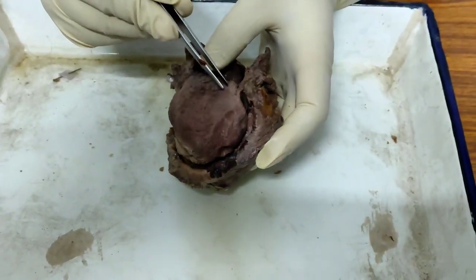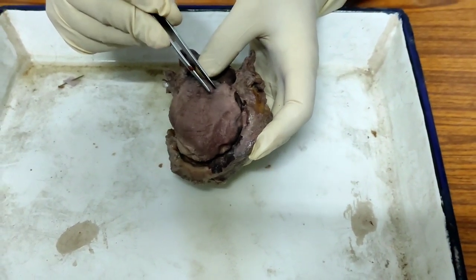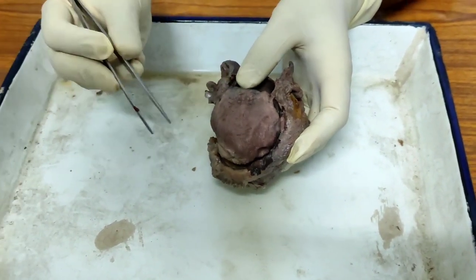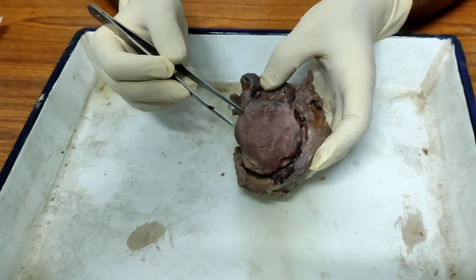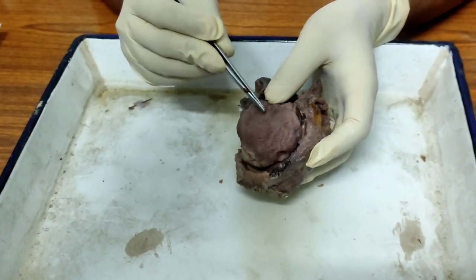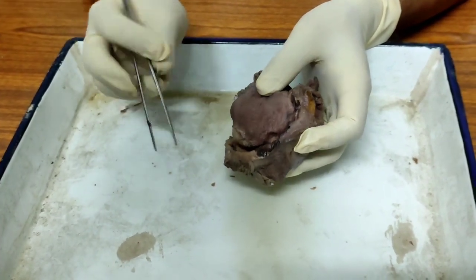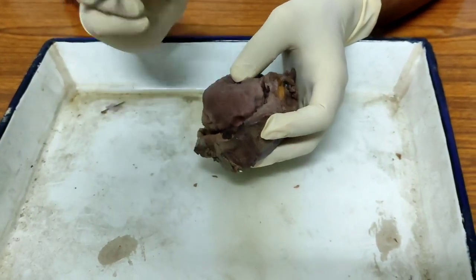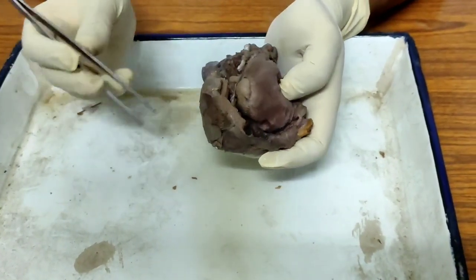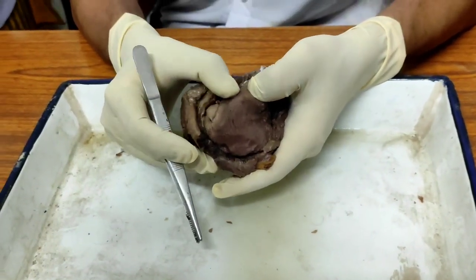Just in front of the sulcus terminalis are these papillae, which are called circumvallate papillae. They are arranged in a V shape and they are supplied by the same nerve which supplies the posterior 1/3, that is the glossopharyngeal nerve. These small elevations, bumps, are the fungiform papillae, and the velvety appearance on the surface which can be felt is produced by the filiform papillae. On the side of the tongue, these folds are the foliate papillae.